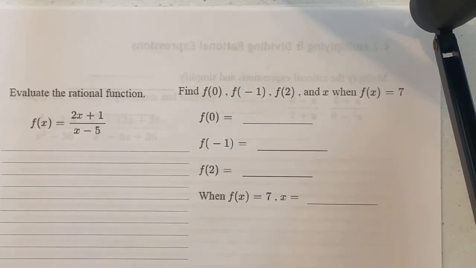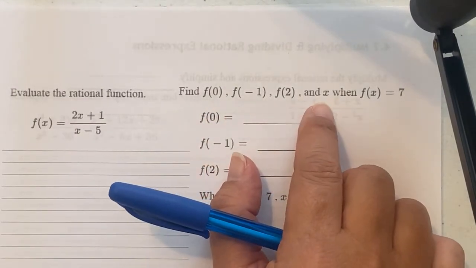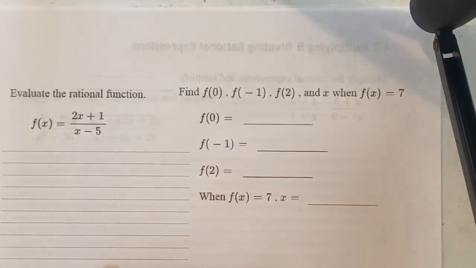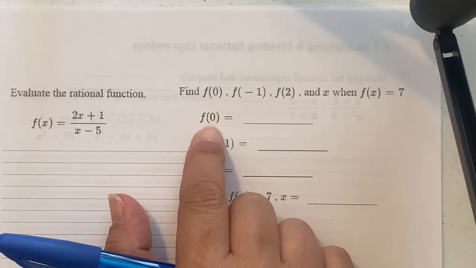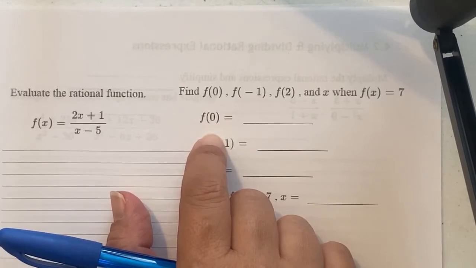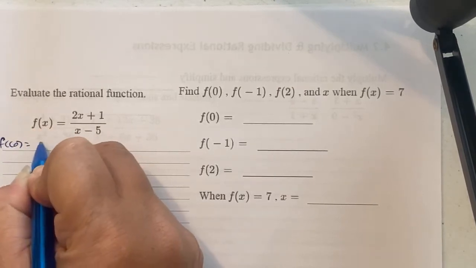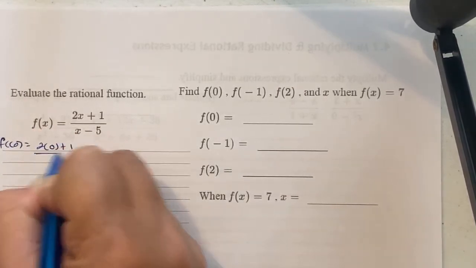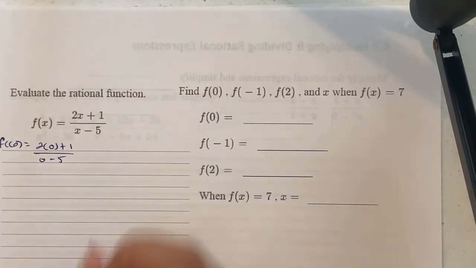In this problem, they want us to evaluate the rational function. So they want us to find f of 0, f of negative 1, f of 2, and then the value of x when f of x is equivalent to 7. So we're going to start with the first 3, where we are basically substituting the value in for the variable x. So they want us to do f of 0. So 2 times 0 plus 1 over 0 minus 5 is what we're doing. We are substituting in 0 for x.